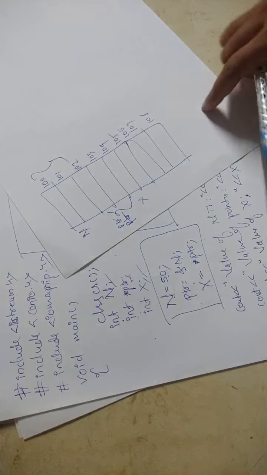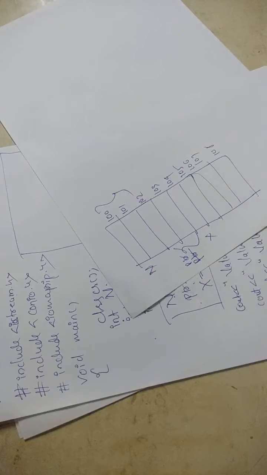You reserve some memory space from your storage. So we have assigned some memory space now. For n, 100, 101. For ptr, 102, 103. For x, 104 and 105. So this much is over now. The execution of these 3 lines of code is over.